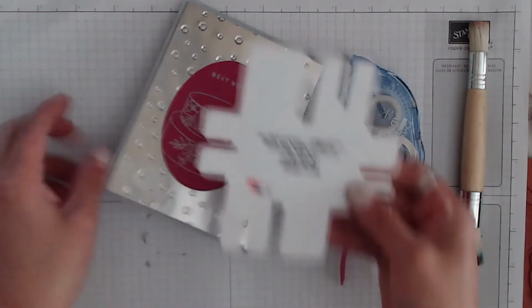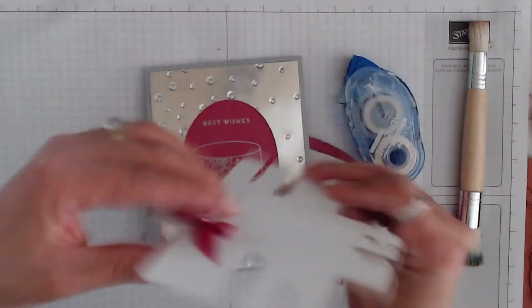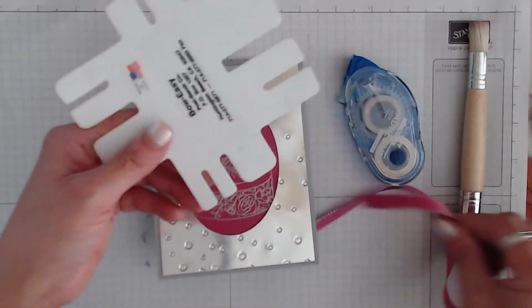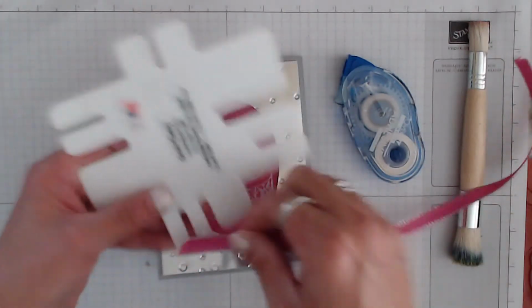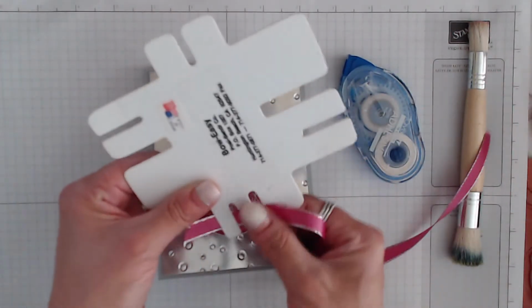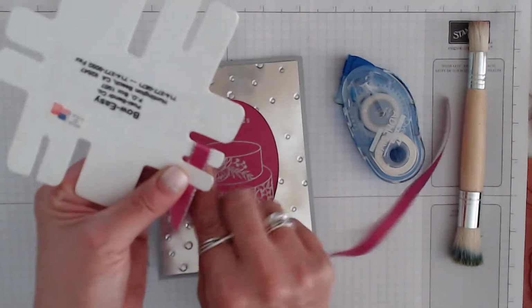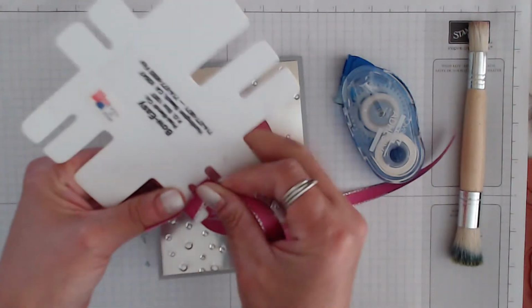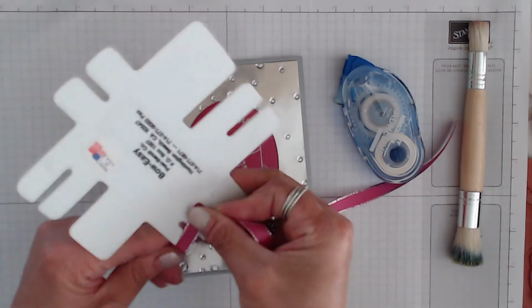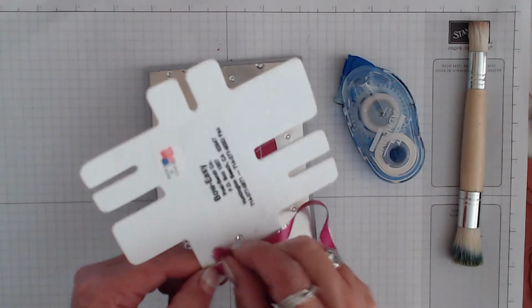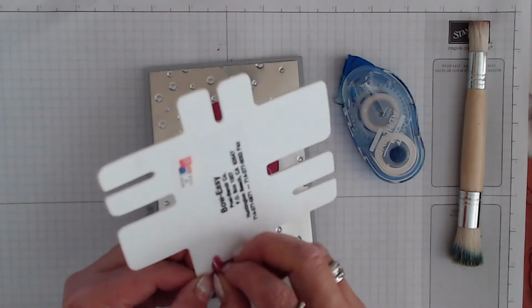So using this bow maker, and I am using the smallest one. So I'm taking this little strip, and what I'm doing is I want the tail part to be at the back, and so I'm just looping it right here, then looping it around. And then how this works is that this particular tail goes right inside here.